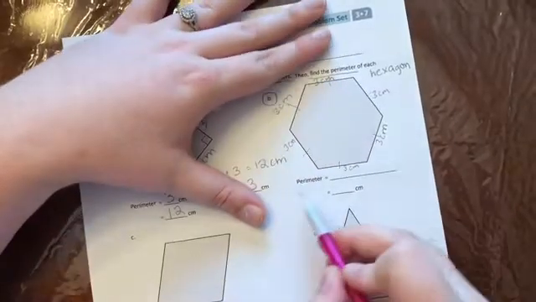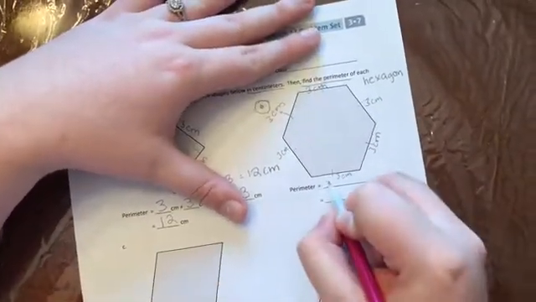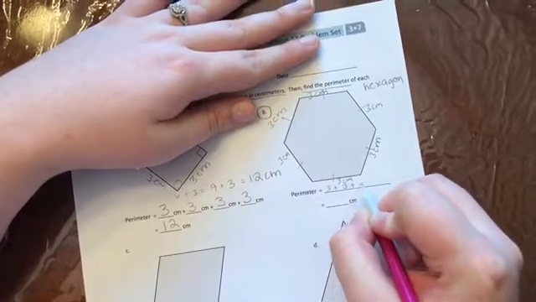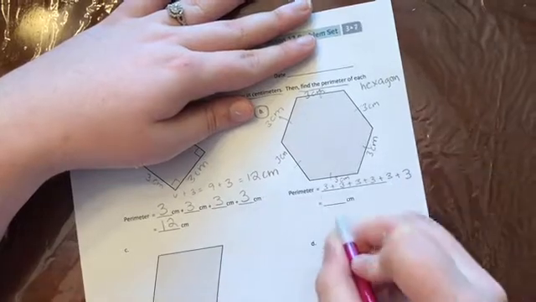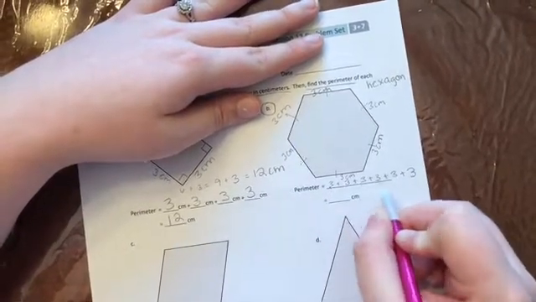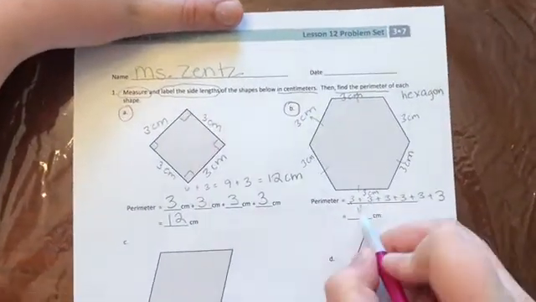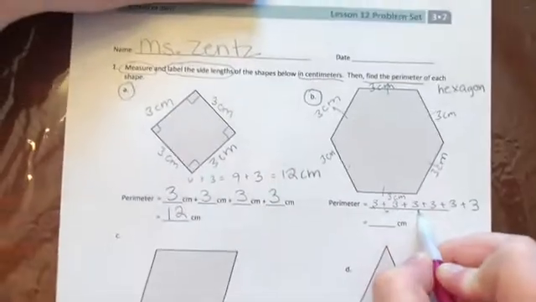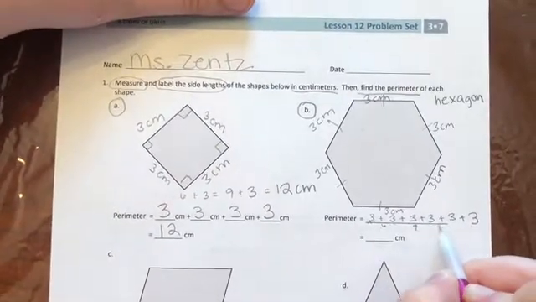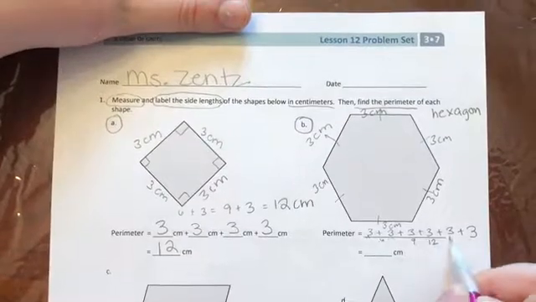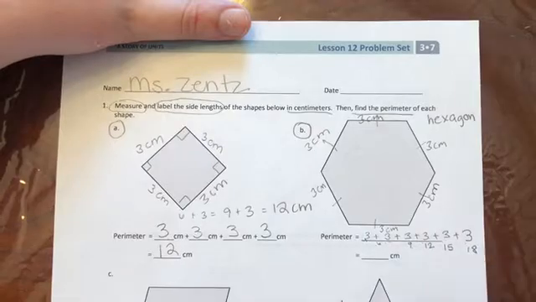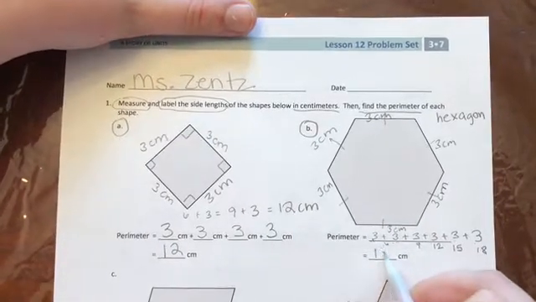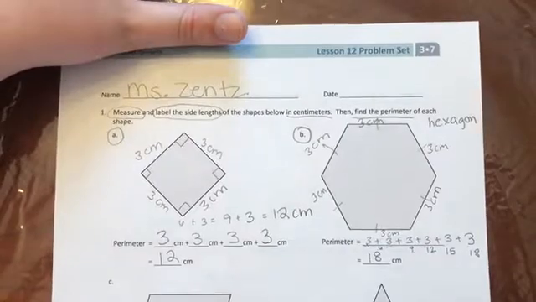So then we just go down here to our perimeter and we're going to write 3 plus 3 plus 3 plus 3 plus 3 plus 3. We wrote it 6 times. 1, 2, 3, 4, 5, 6. And now we're going to add. What's 3 plus 3? 6. 6 plus 3 is 9. 9 plus 3 is 12. 12 plus 3 is 15. 15 plus 3 is 18. So then down here, for our answer, we're going to write 18 centimeters, and that is the perimeter.